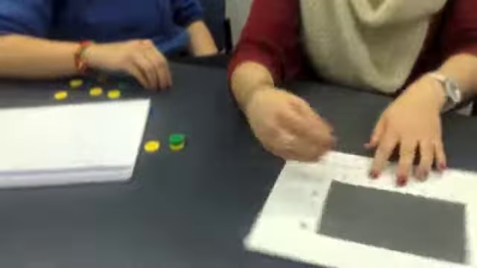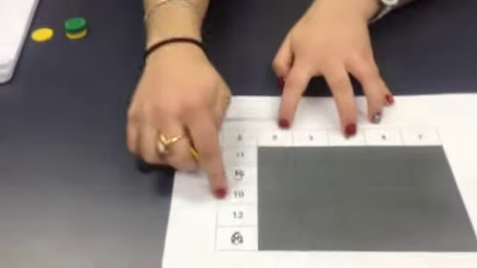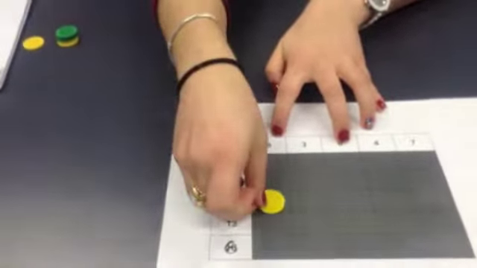80. So as she said 80 over there, 8 times 10 equals 80, so the counter would go there. And that's how everyone would play and try and work out the sums.